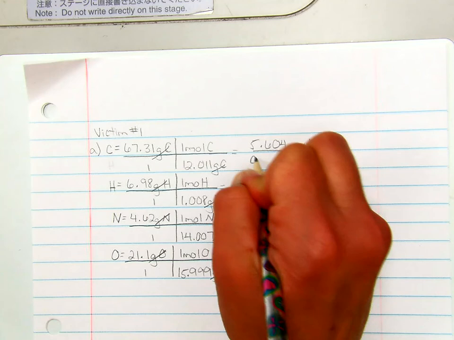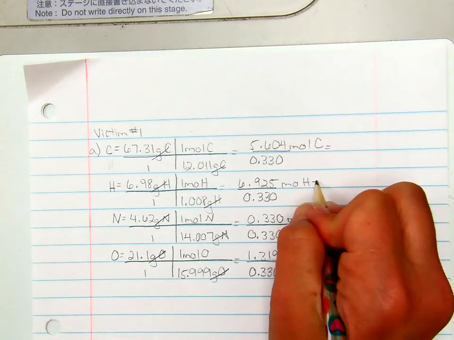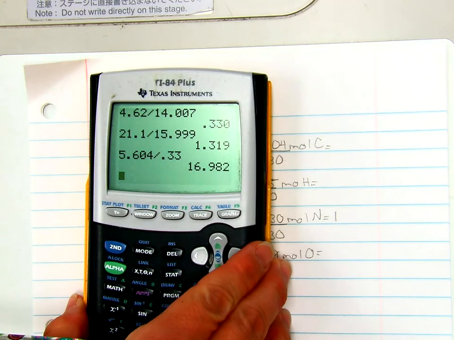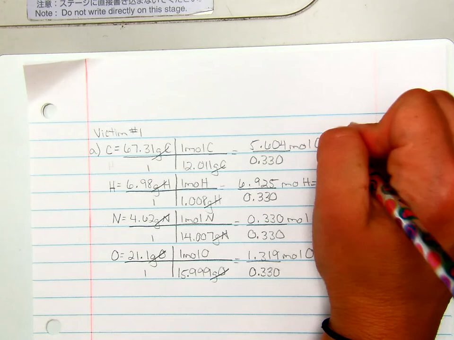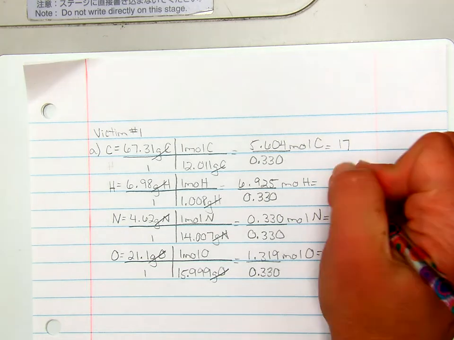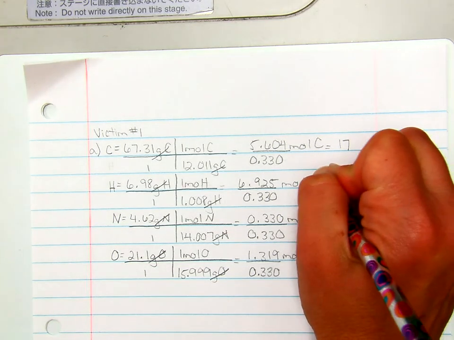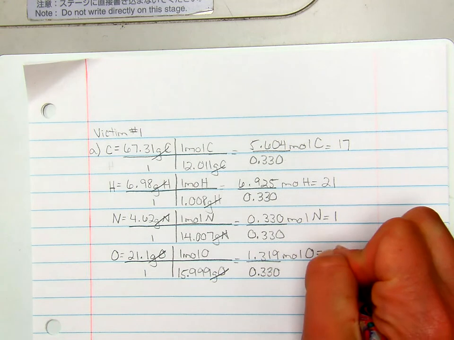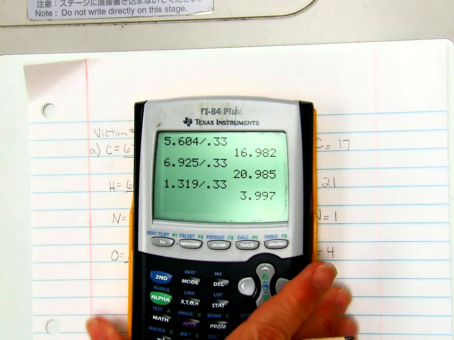So the first one for carbon, remember we're looking for a whole number ratio, 5.604 divided by 0.33. We get 16.982, which is really close to the whole number 17. 6.925 divided by 0.33 is really close to 21. And 1.319 divided by 0.33 is really close to 4. All those numbers could be rounded to the nearest whole number.